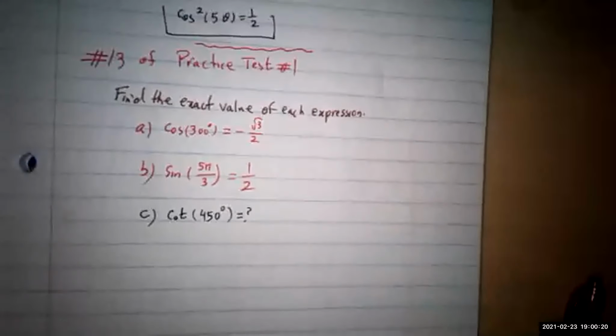You have to find the tangent first. The tangent of the 90 degrees, remember, is the sine of 90 degrees over the cosine. Both numbers here: the sine is 1, the cosine is 0, so 1 over 0, which is undefined. But the cotangent is the other way around.